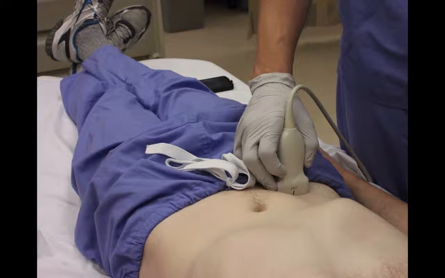I'll put the probe where it hurts and I'll move up and down a couple of centimeters and see if I can see an appendix there. Another trick that can be useful is to have the patient place their right leg over the left leg. This theoretically can bring the appendix a little closer to the anterior abdominal wall.